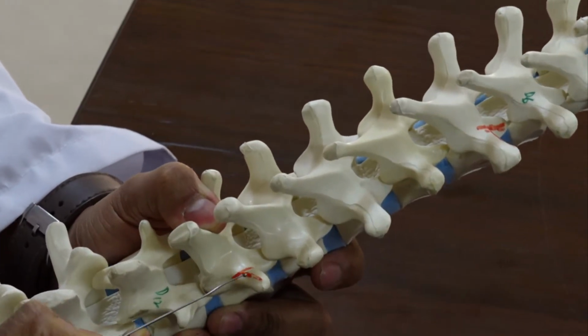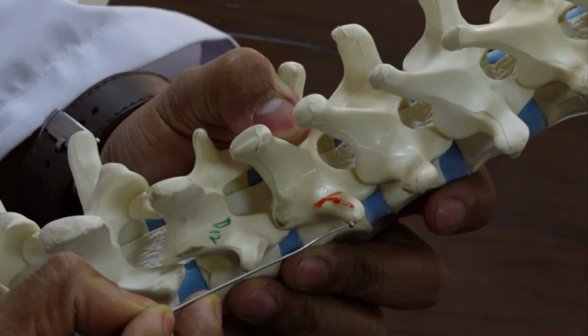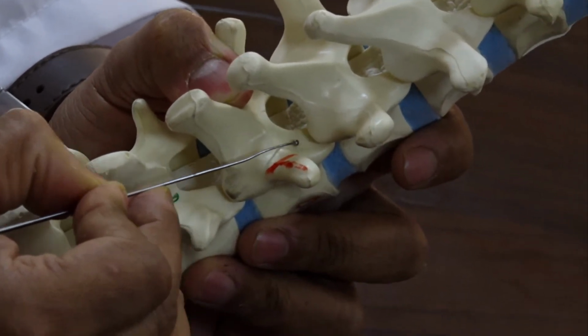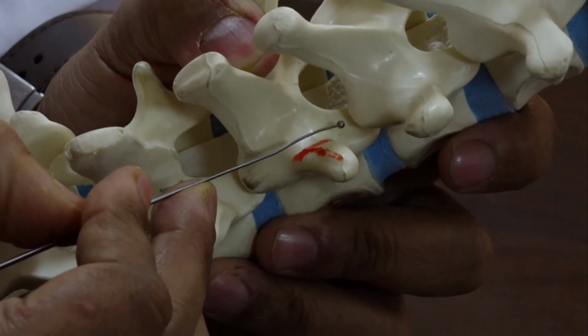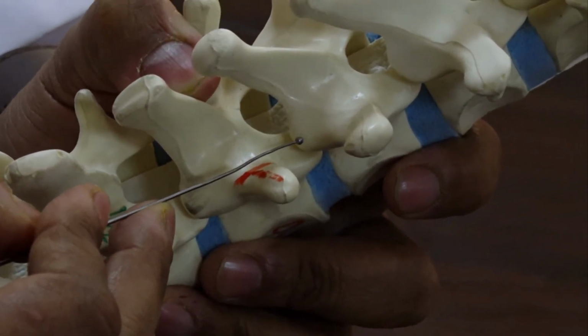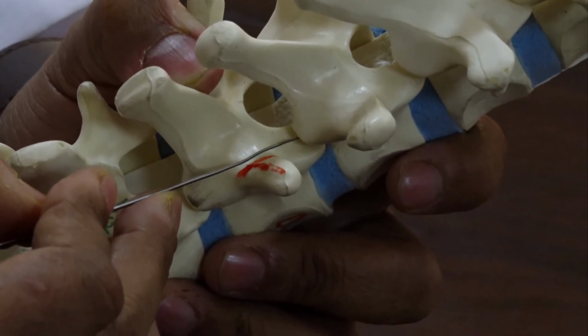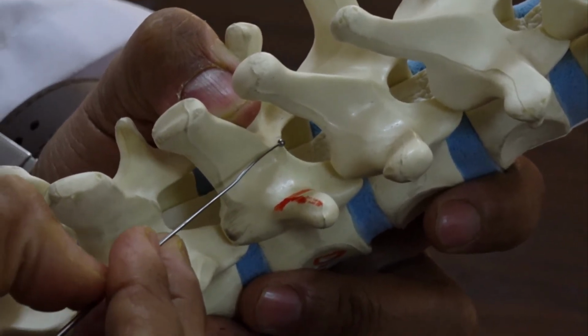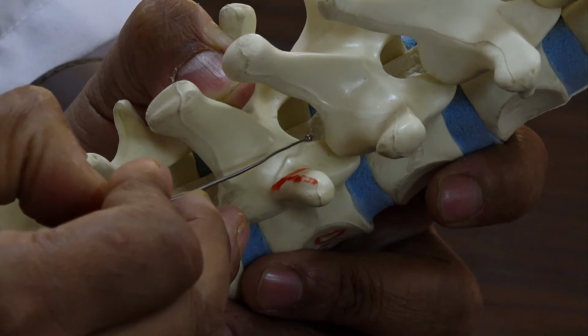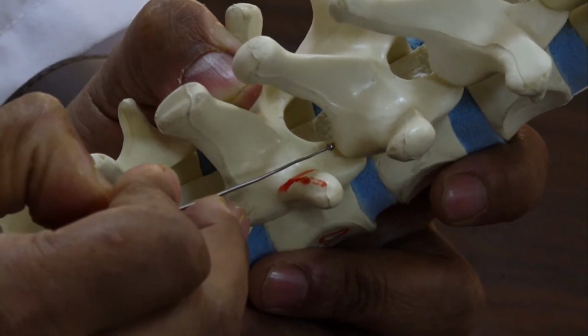This is the transverse process, which is projecting posteriorly and superiorly, and this is the facet joint. Now, first of all, you need to expose the facet joint. The facet joint exposure is slightly difficult and requires experience. The best way of doing this is you need to find the laminospinous junction, follow the upper border of the lamina until you reach the joint.